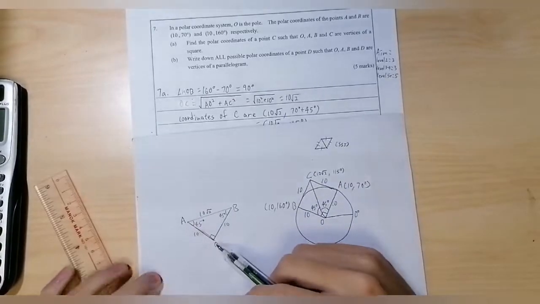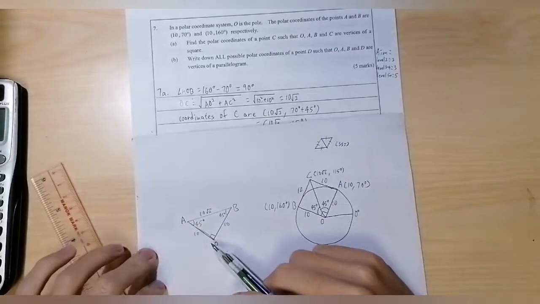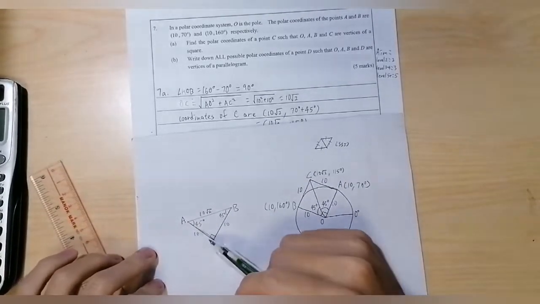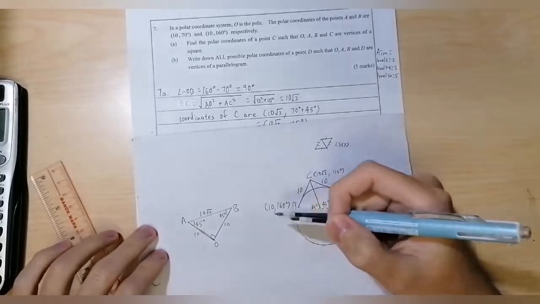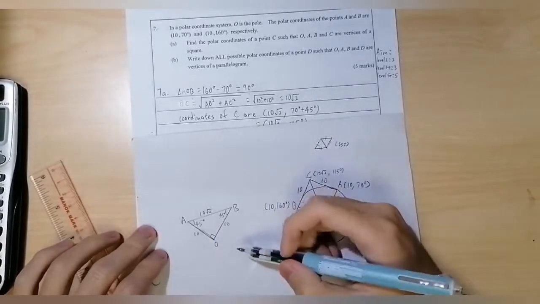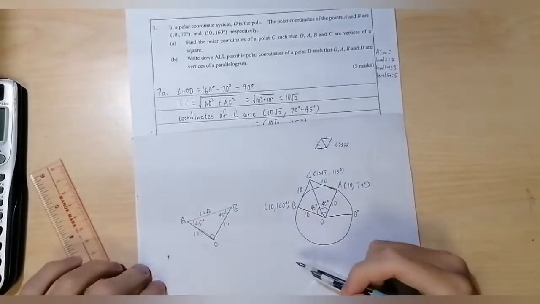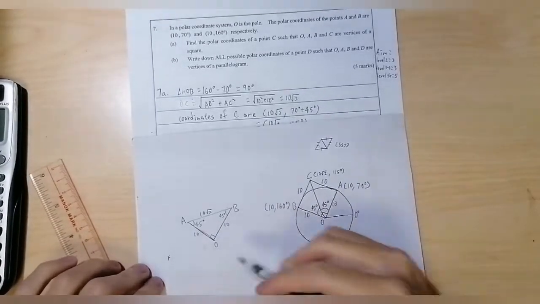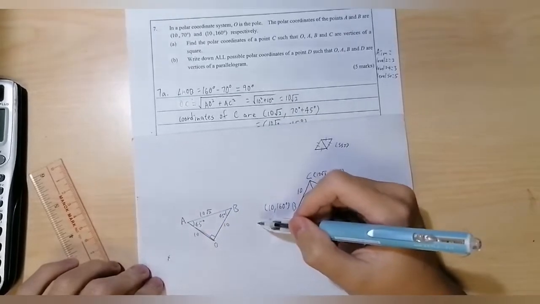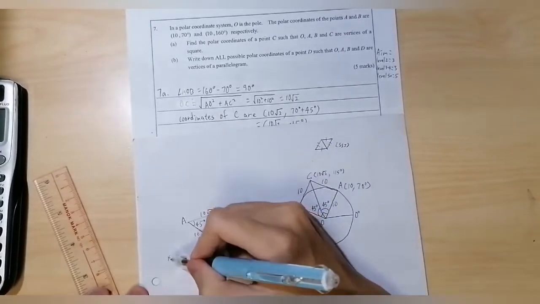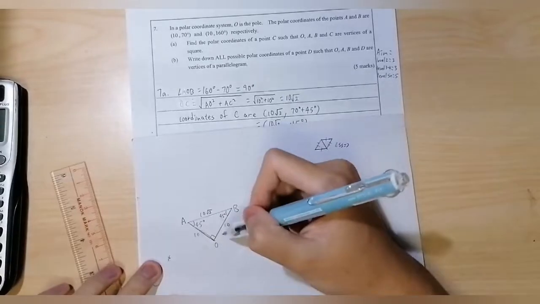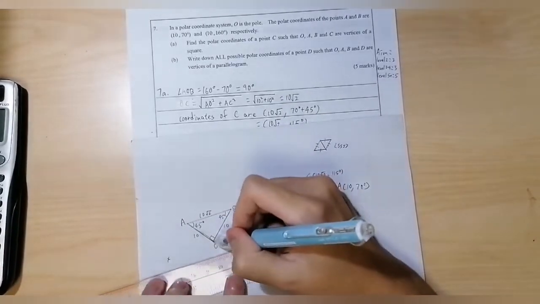So if we need to draw another point to make a parallelogram, we can write it somewhere here. And to find the coordinate of this point, we first need to know the length of OD.